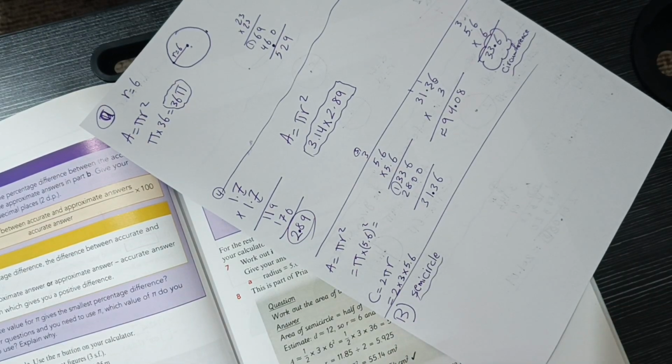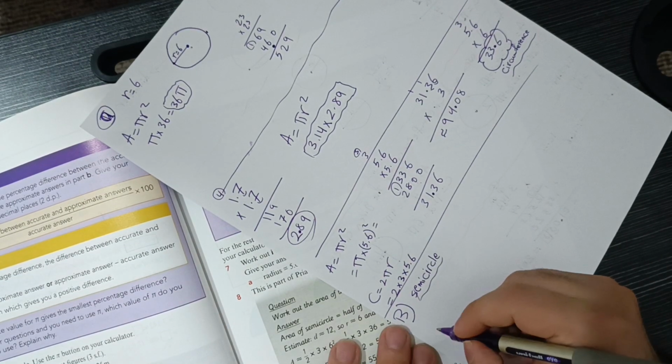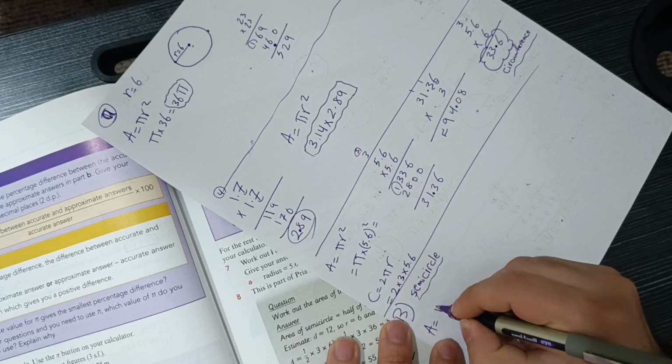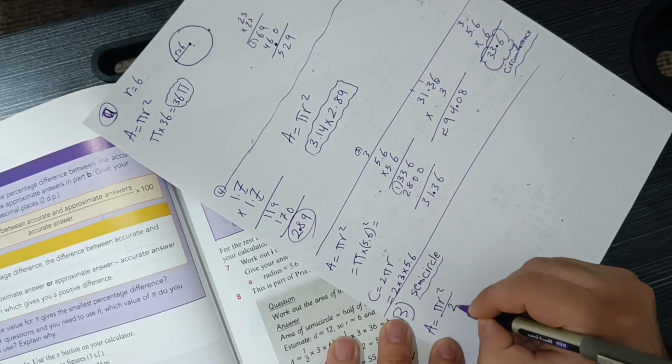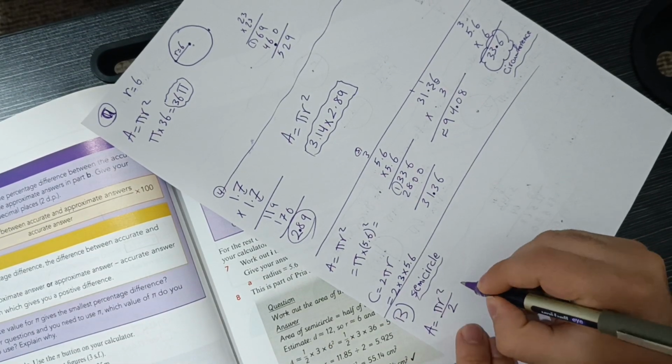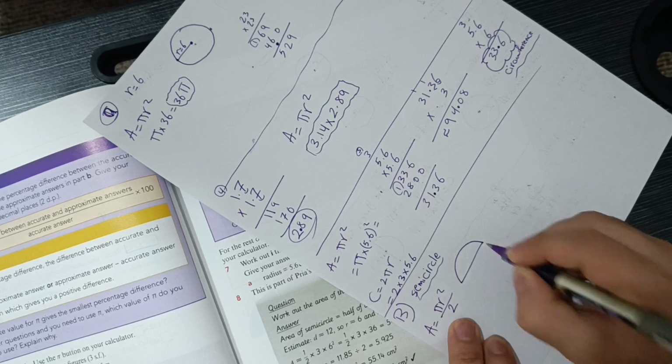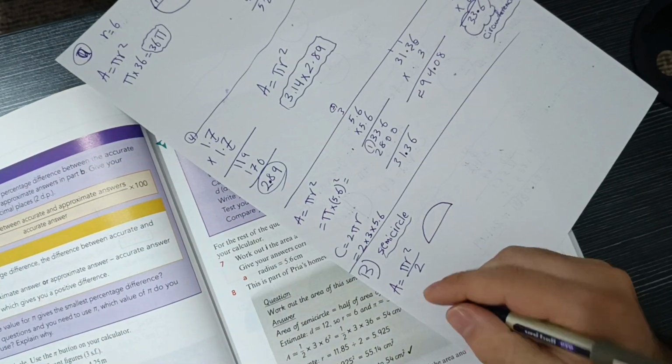Semicircle. A semicircle is half of a circle. So the area of a semicircle is equal to pi r squared divided by 2. Why divided by 2? Because it is half of a circle. Perfect. How about the circumference?